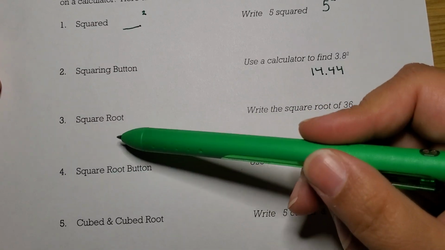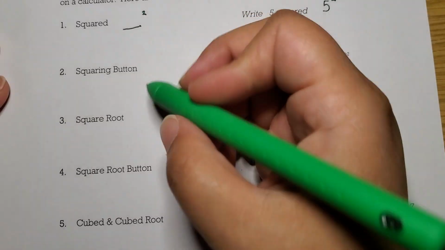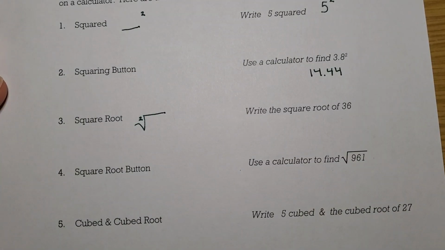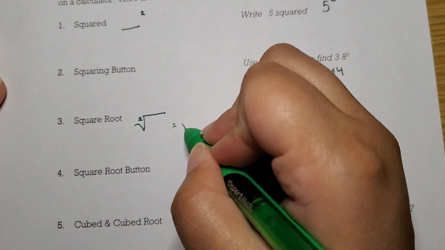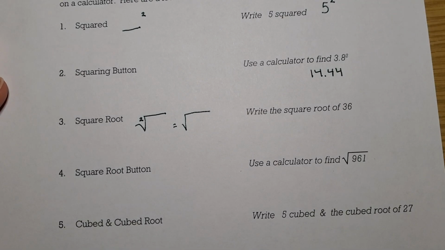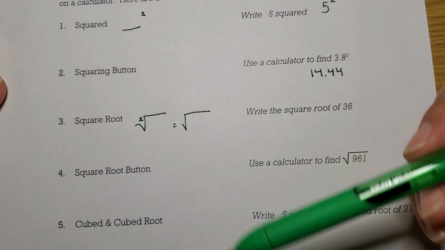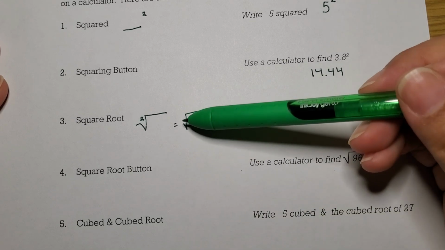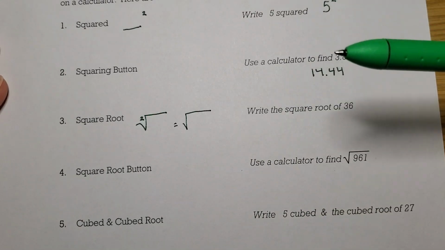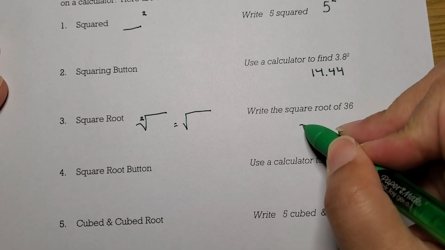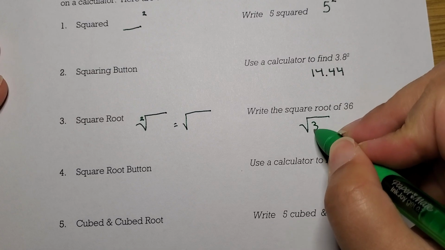Now, a square root is the same as a radical with an index of 2. And a square root is used so often that we tend to write the radical without it. So if you ever see a radical and there isn't an index, there's no number written there, that means it's a square root. That means the index is really a 2. For example, if I want to write the square root of 36, I'm just going to write a radical with a 36 underneath.